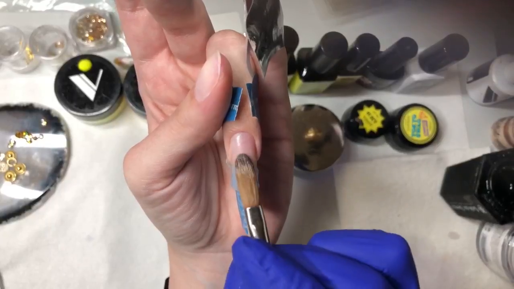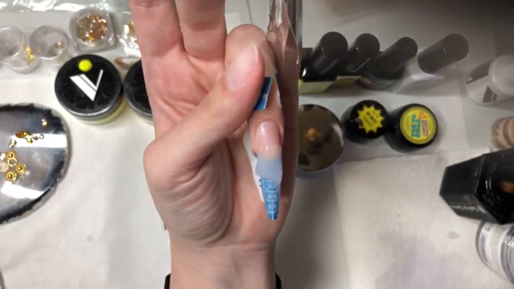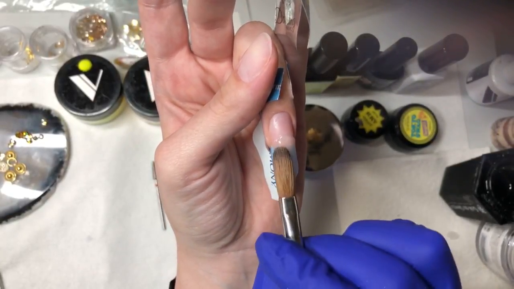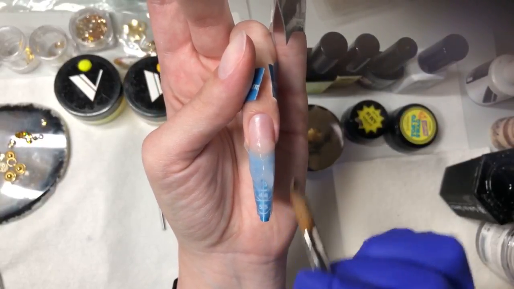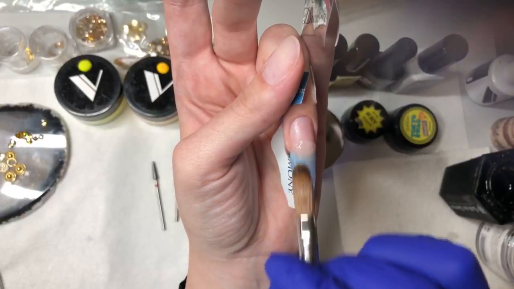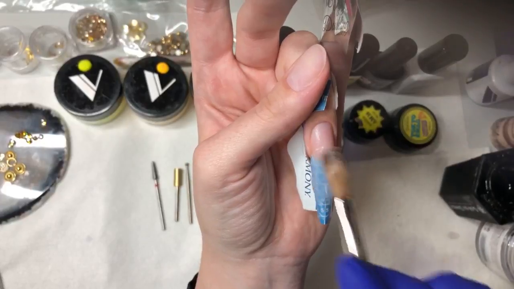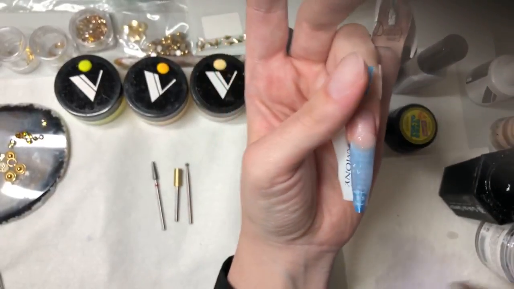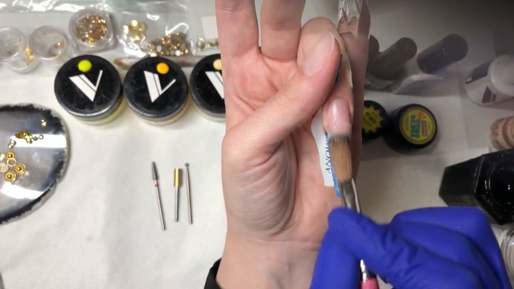Okay. Oh. Okay, look at my brush. Ooh, trying to do this and read the comments at the same time. Not very smart. Sorry guys, I'll answer you in a second.